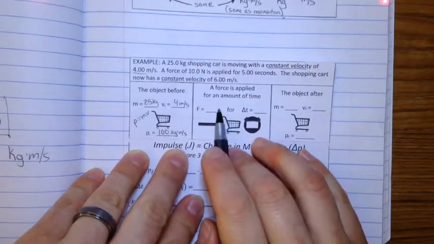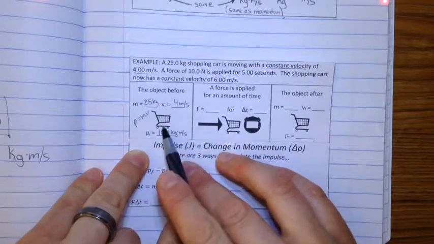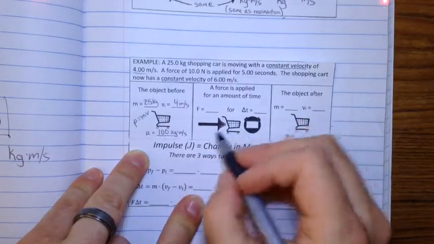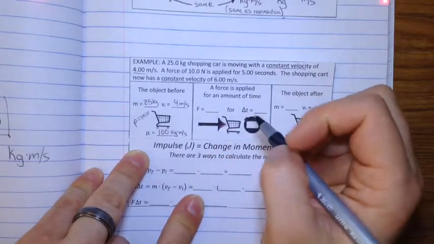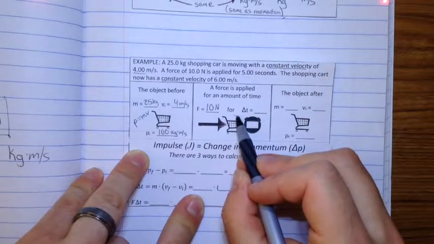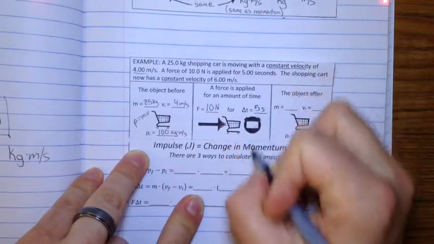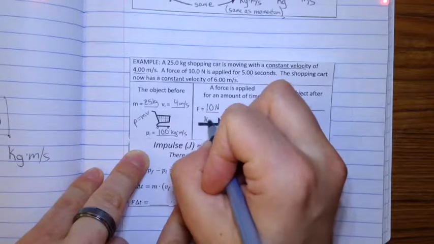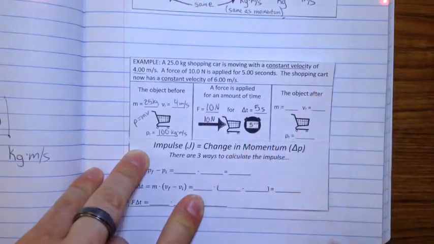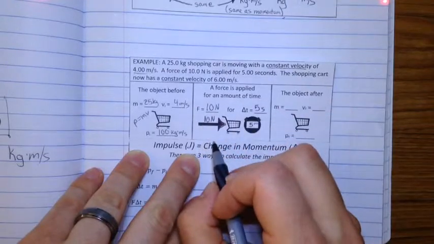Okay, let's look at the force applied. So it's moving along, minding its own business, constant velocity, doing great. Extra force is applied to it, unbalanced force. How strong is that force? 10 newtons. For how much time was that extra force applied? For 5 seconds. So the arrow represents the force, 10 newtons. There's a little stopwatch here, 5 seconds. Okay? So we have a force applied for an amount of time.